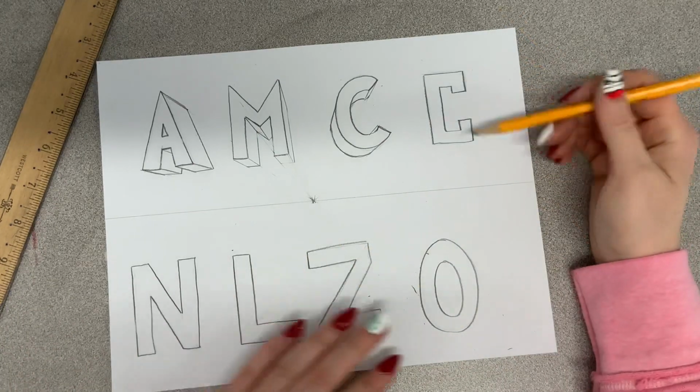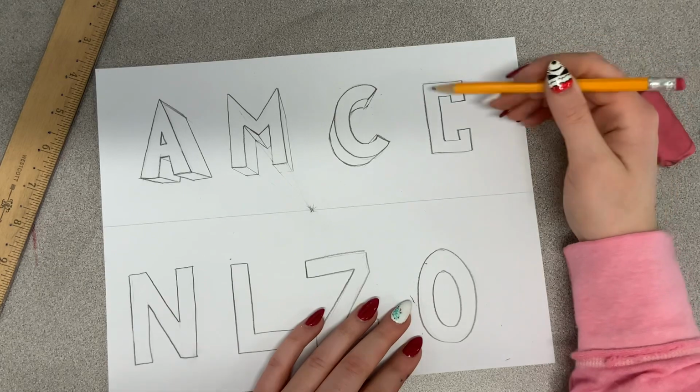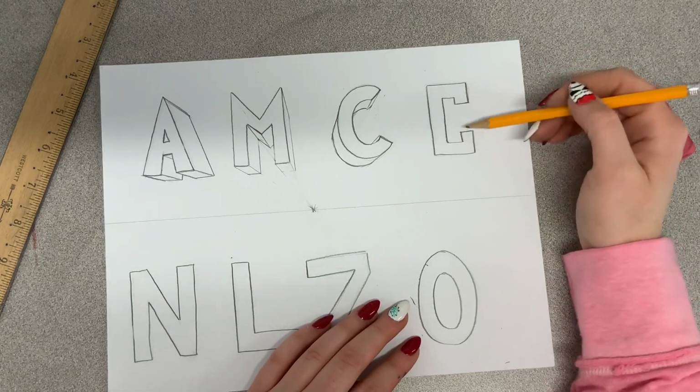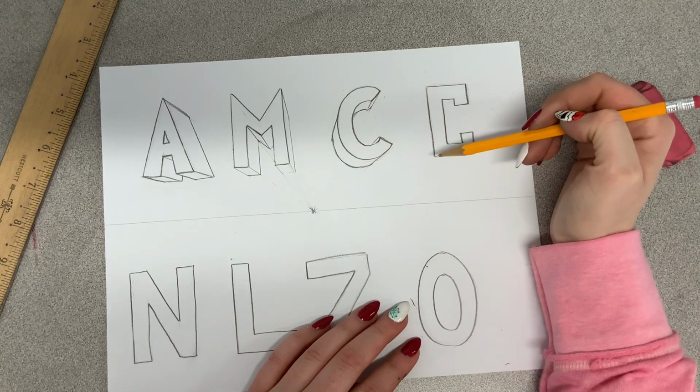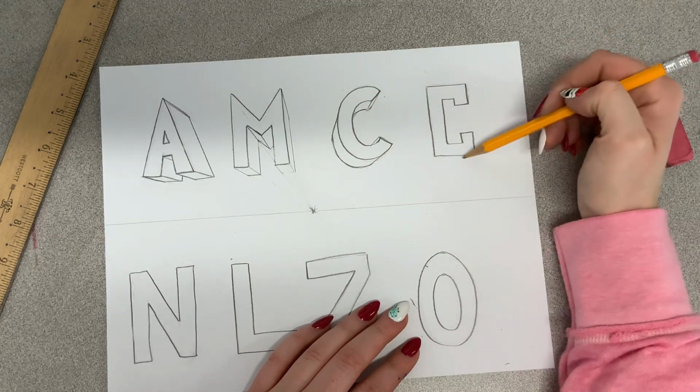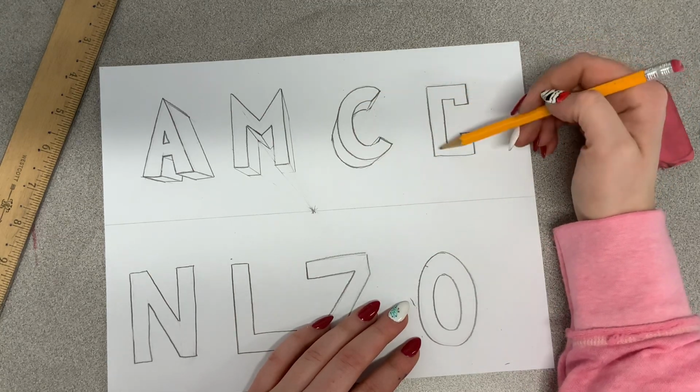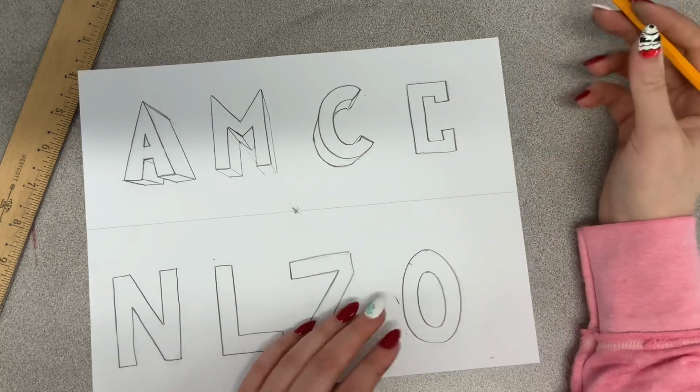Let's continue on the top row with our block letter C. This is an alternative if you don't want to deal with curves. If curves are a little bit tricky for you, you can eliminate curves. I have alphabets that I'll provide for you when we do the project.